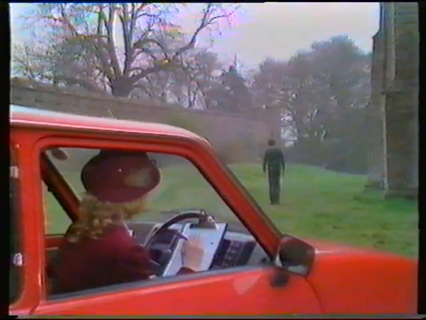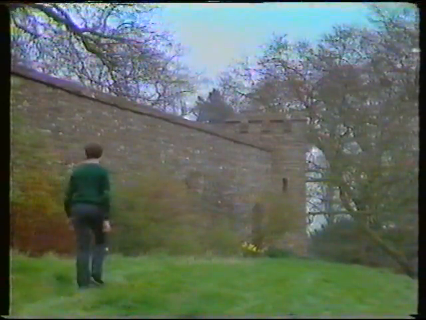Edward walked along the wall to the folly. He did not see Miss Hawk watching him. Then he heard a strange sound, like thunder.